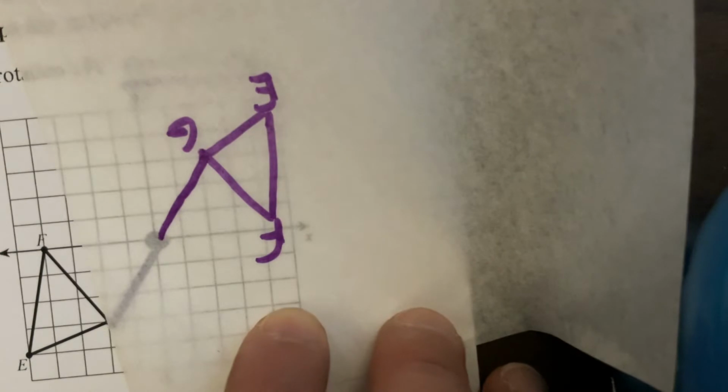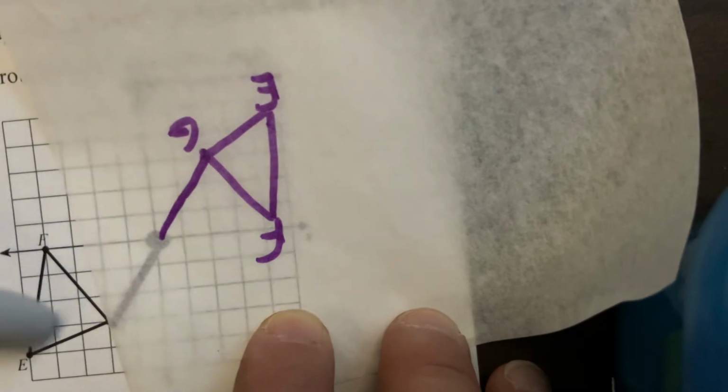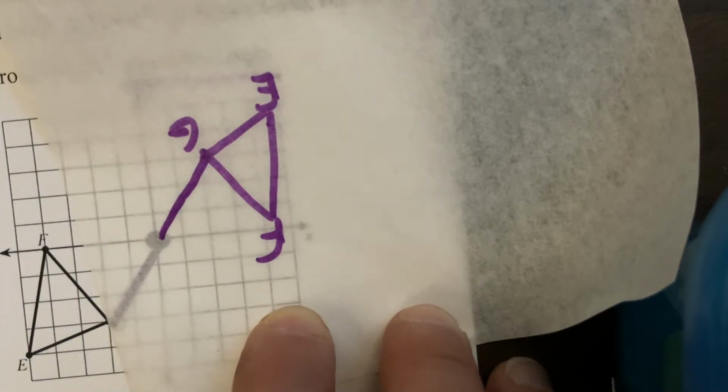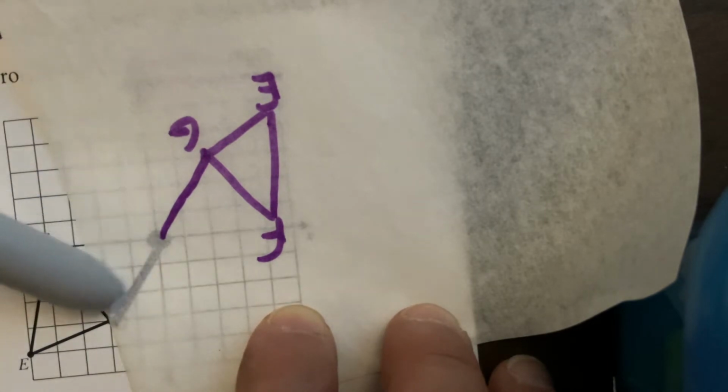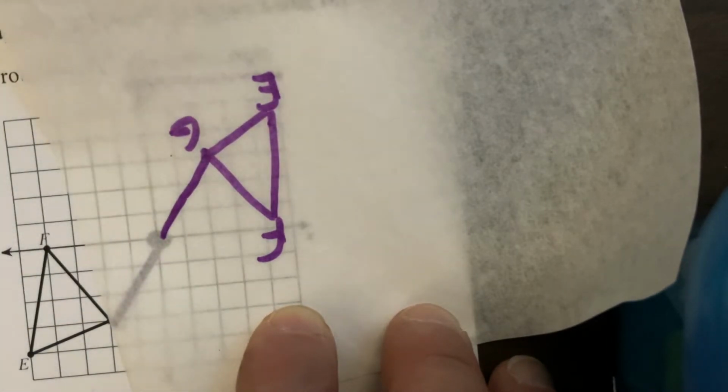How many degrees are in a straight line? 180, right? See how my original line and my copy of my line form a straight line? That's how you know you've rotated it 180 degrees.